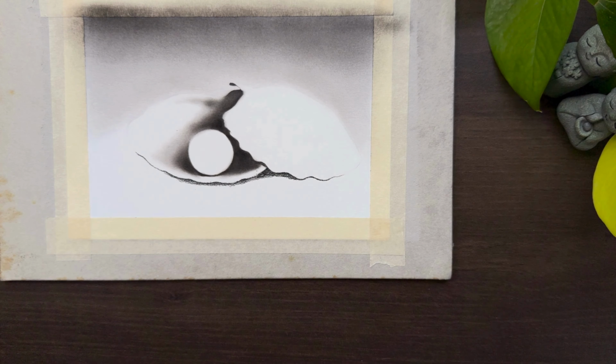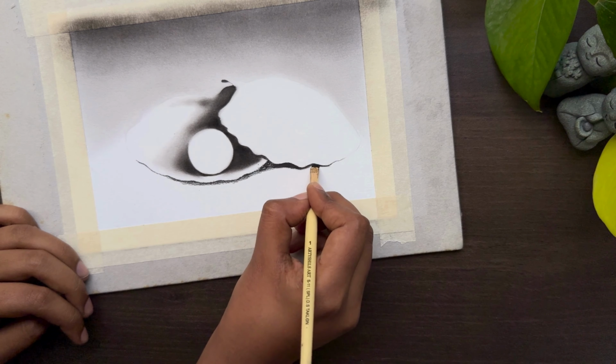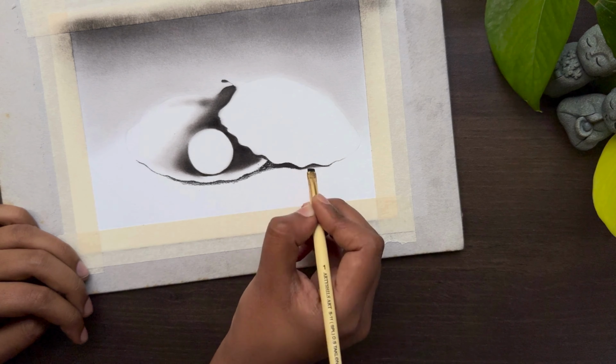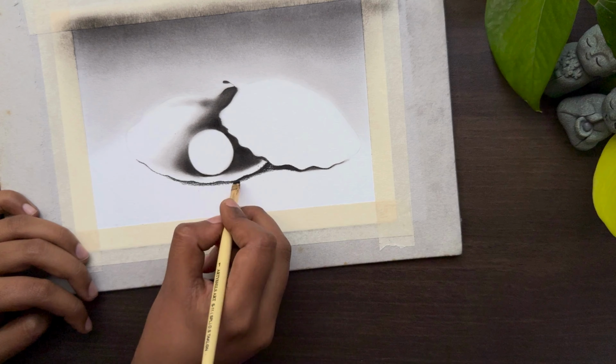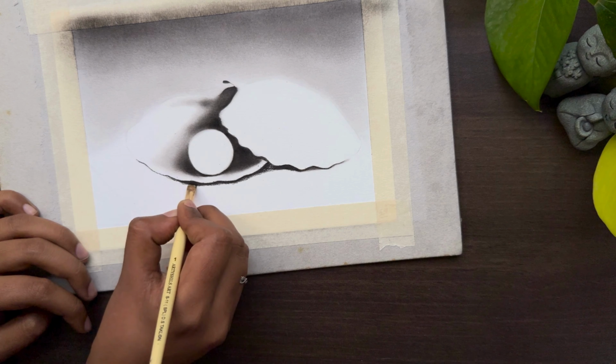And then blending it all with a soft flat brush. Same thing on this side of the shell.